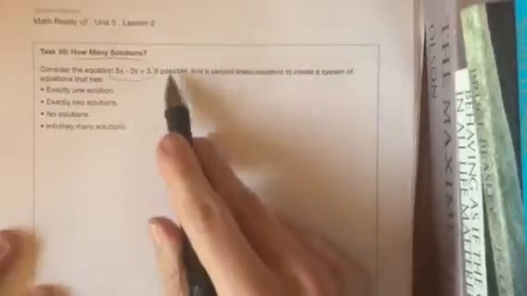Task 8 is asking us: how many solutions? We're supposed to consider this equation, and then if possible, find a second linear equation to create a system of equations that has, and they've listed 4 things, right? Create a system that has exactly 1 solution, one that has 2 solutions, one that has no solutions, and one that has infinitely many.